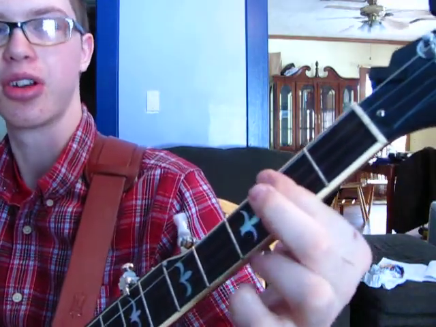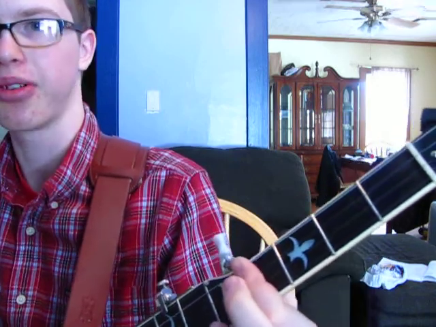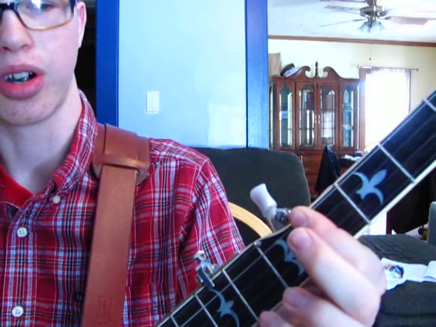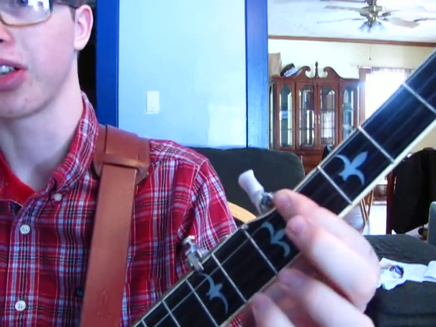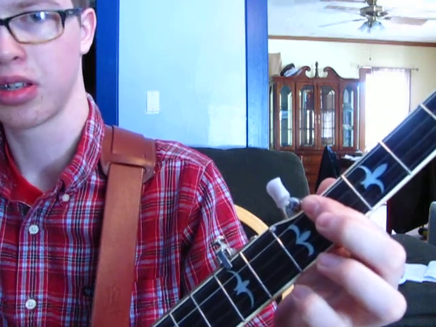Now A is your finger across the 2nd fret. B is just 2 frets higher. So it is your finger on the 4th fret across all the strings.